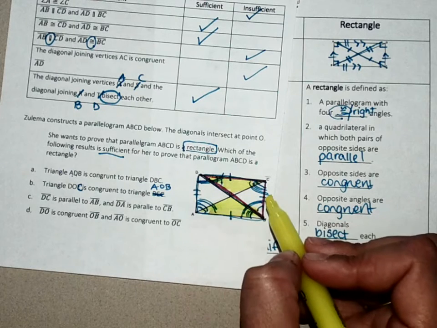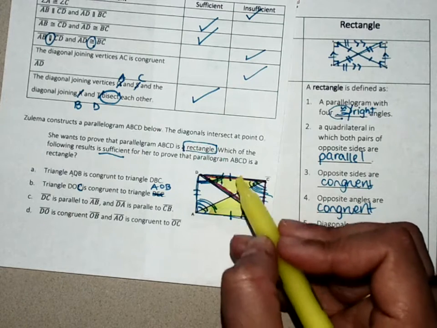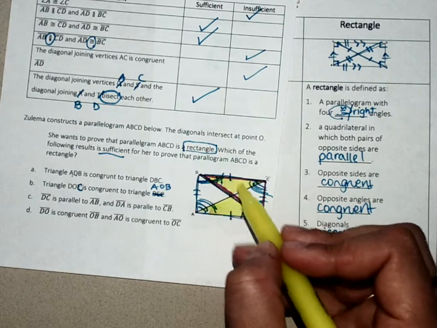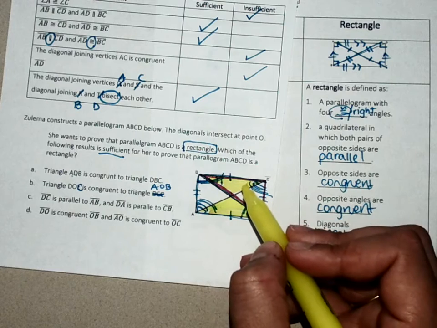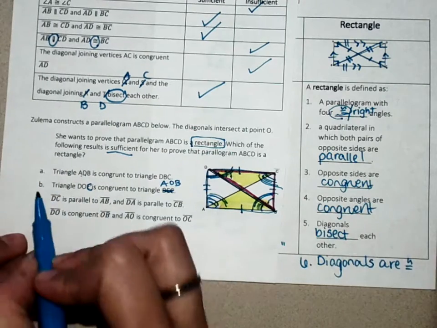Are the sides congruent? Are they parallel? This also says that these are congruent, which means we know that the angles are the same and the lengths are the same, but do we know that everything else is the same? This doesn't seem like as much information, so we're going to cross that out.